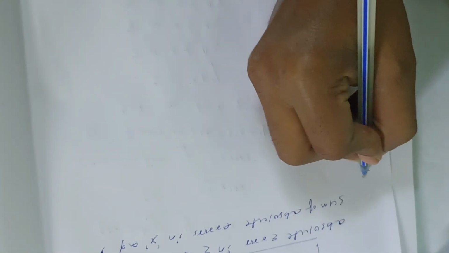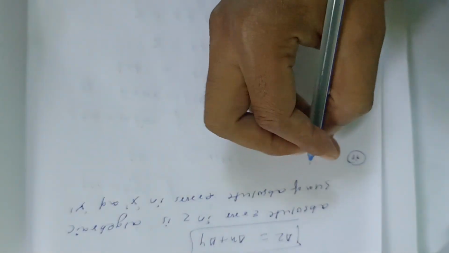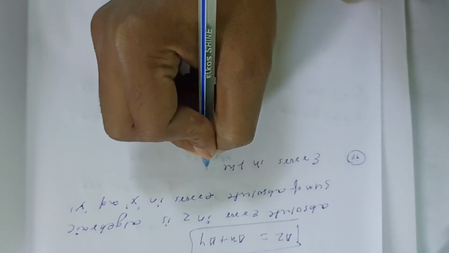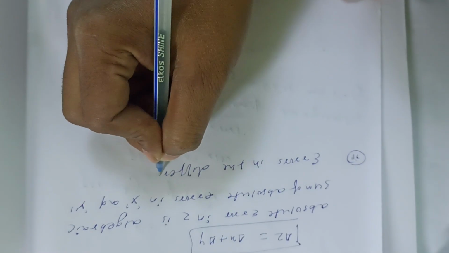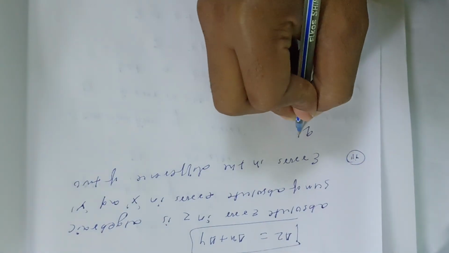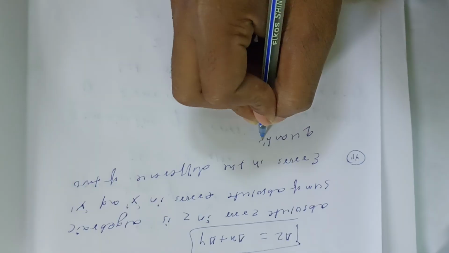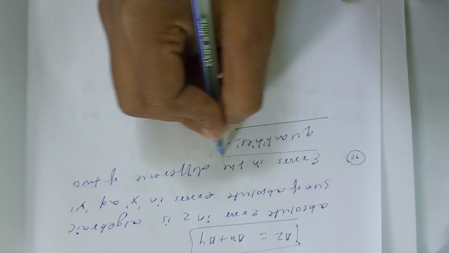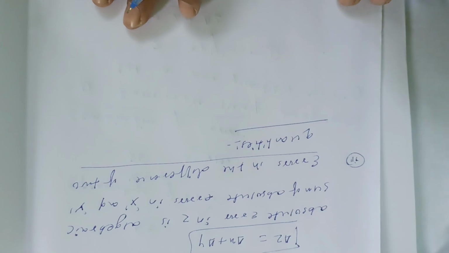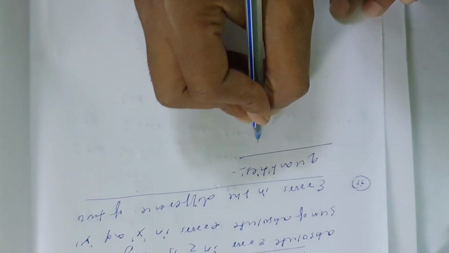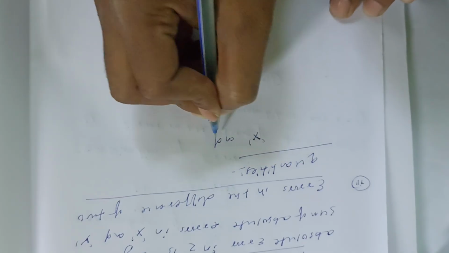Second is error in the difference of two quantities. Two quantities are x and y.